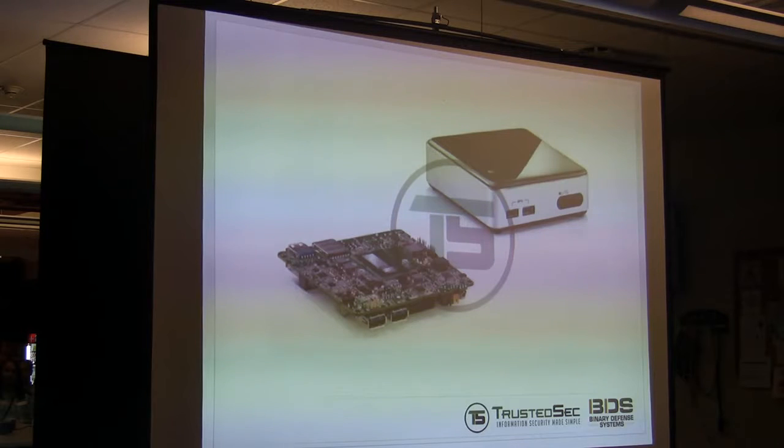So literally all you have to do when you set this up is you just run the setup file.